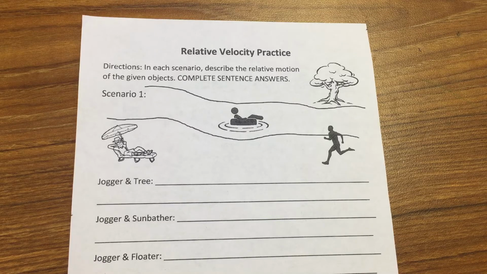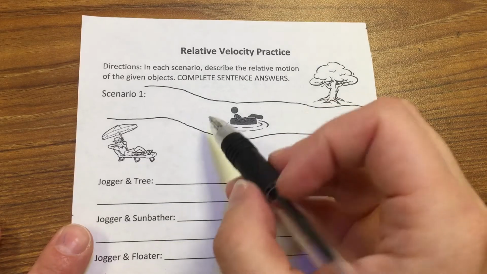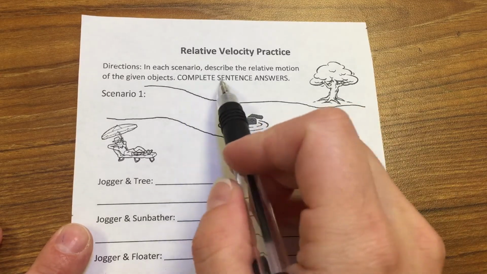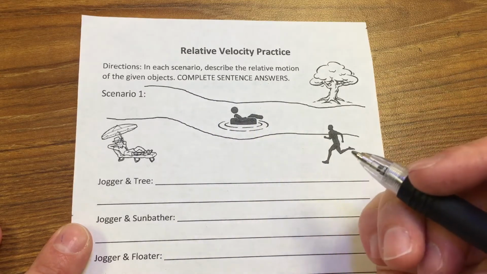Relative velocity practice. Directions say in each scenario, describe the relative motion of the given objects. So be sure the complete sentence answers. The complete sentence answers is the key here.